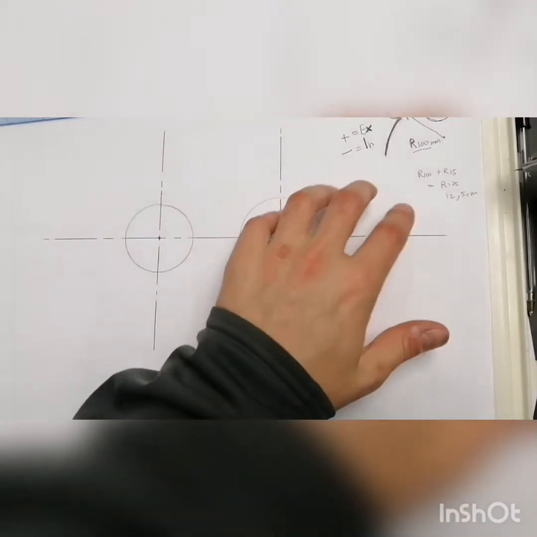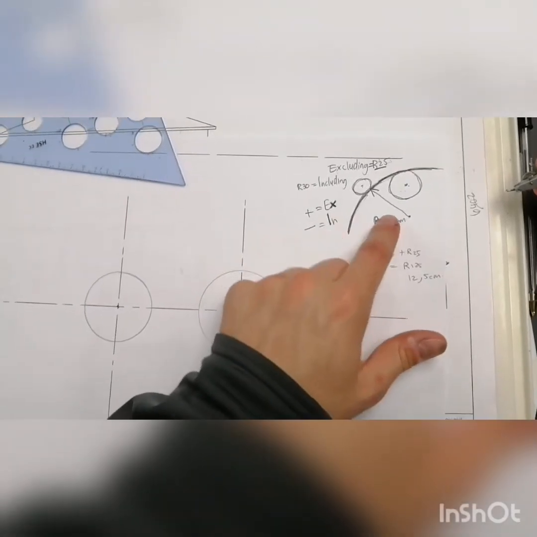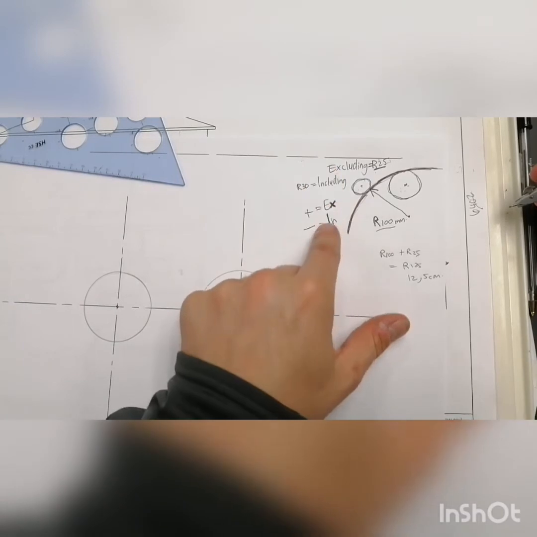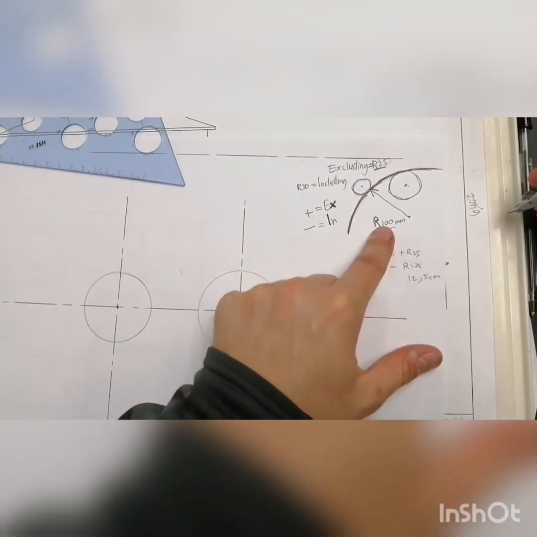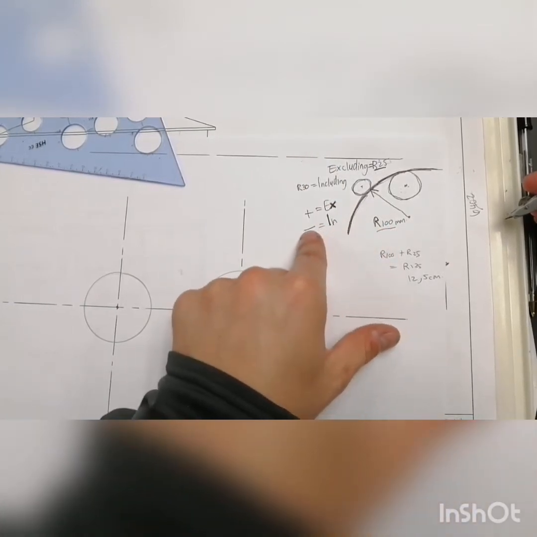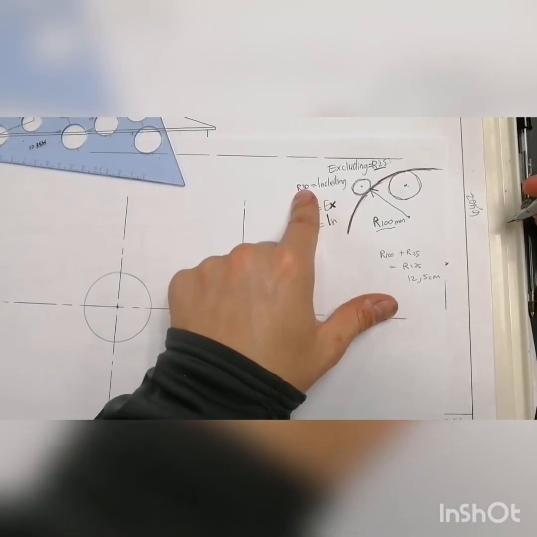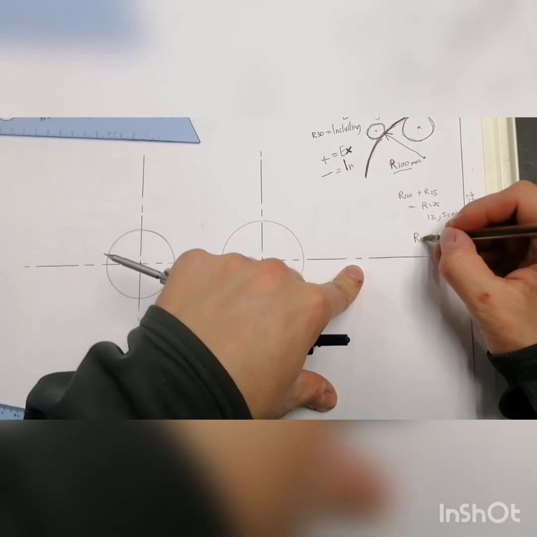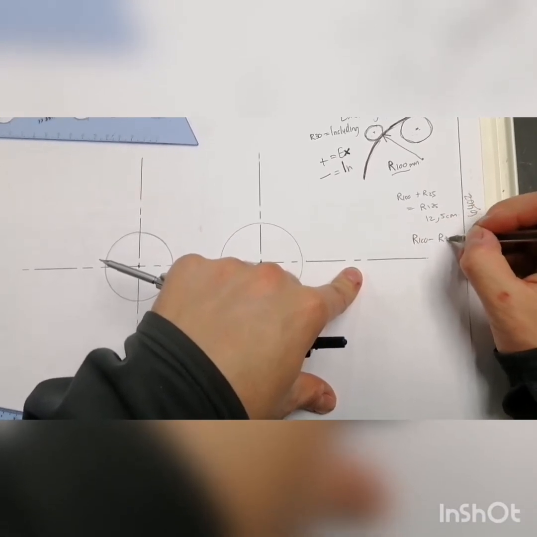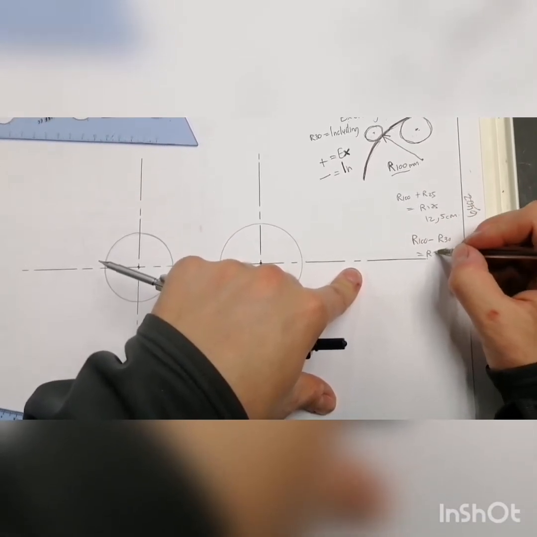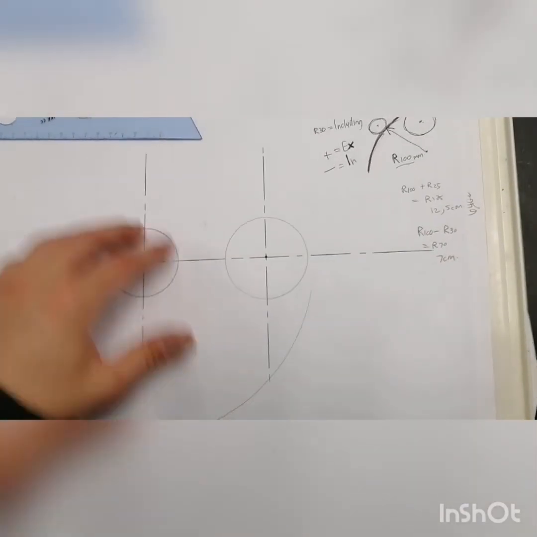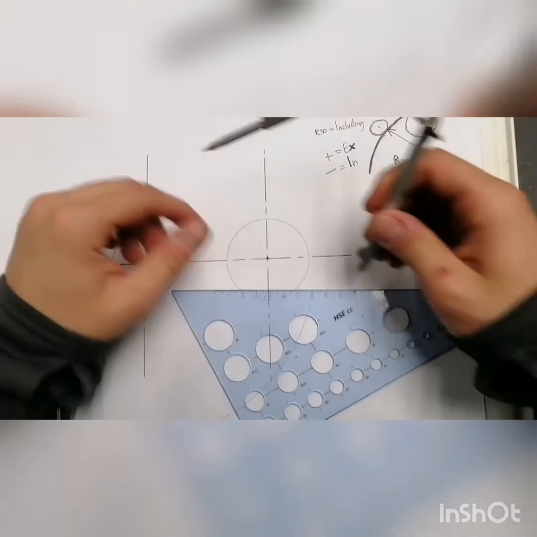And now you go to the next circle, which is the big one, and which is radius 30, which is including. So you have to minus. So radius 100 minus 30 equals radius 70. So let's put that on over here. Radius 100 minus radius 30 equals radius 70 millimeters. So now what you do is you will measure 7 centimeters.